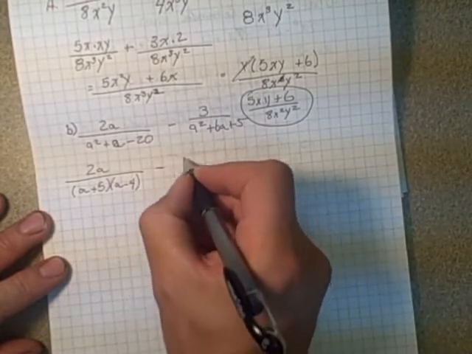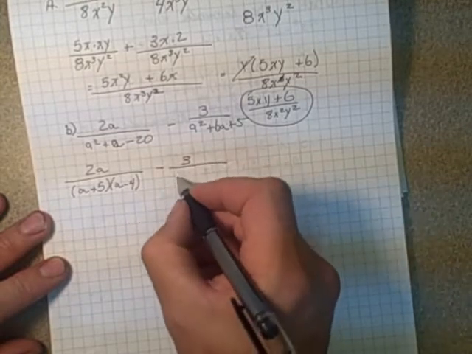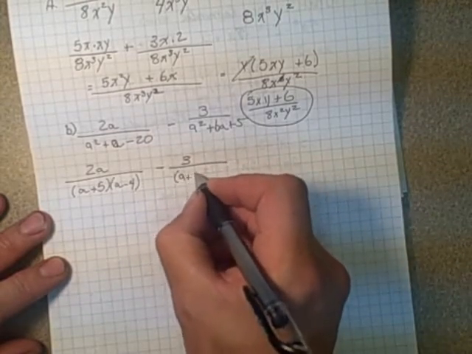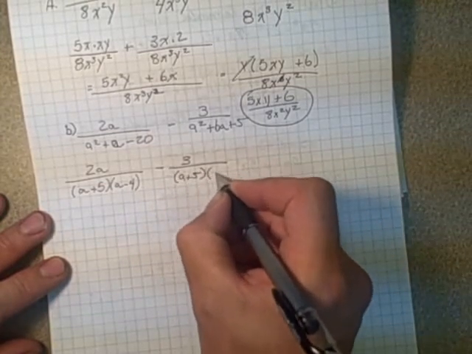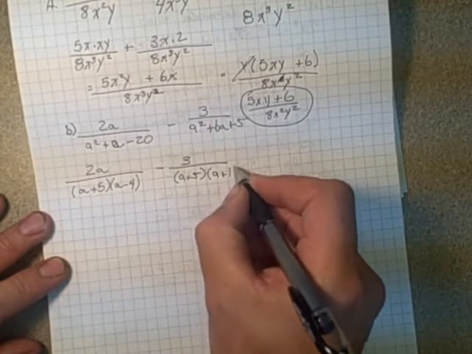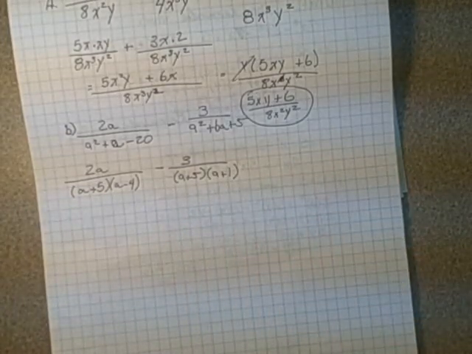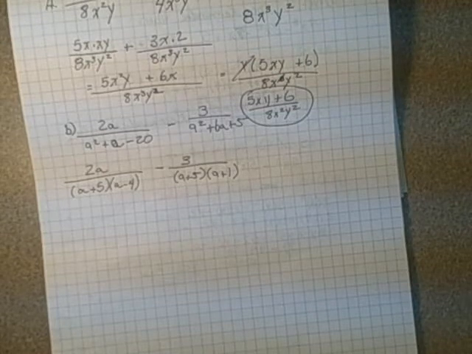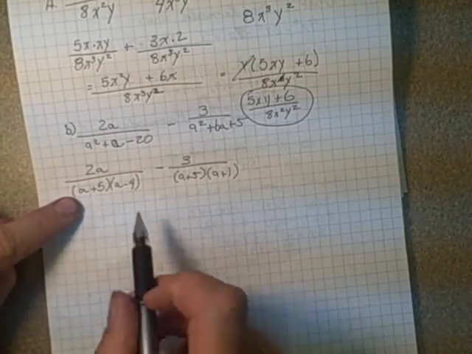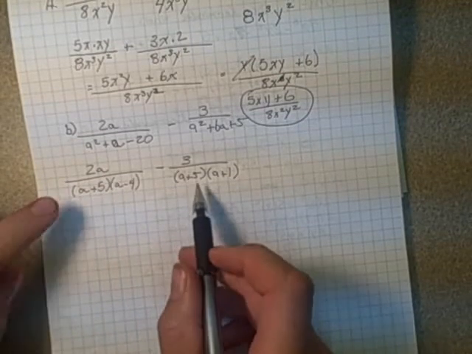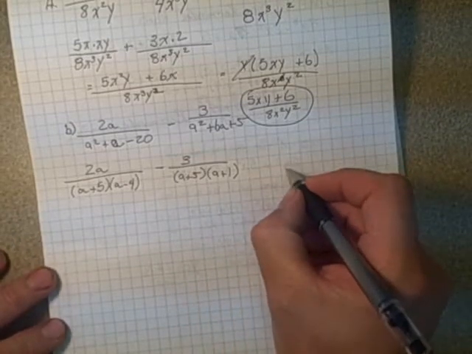And this would mean a plus 5 and a plus 1. So we can see what the common denominator is in this case. These ones already have a minus 4 as a factor, so that's going to be one of the factors.